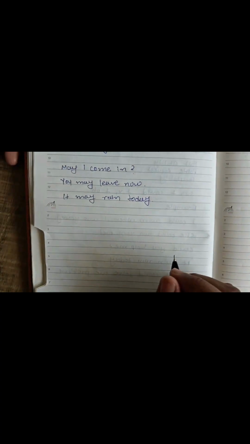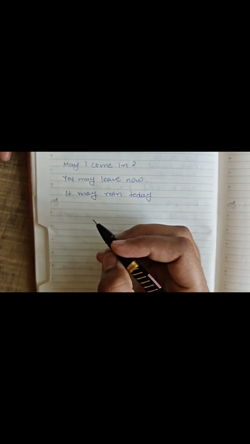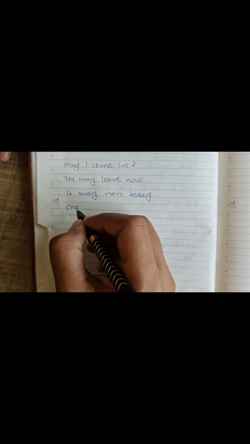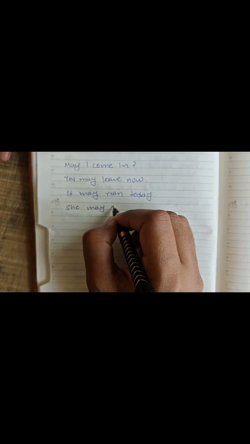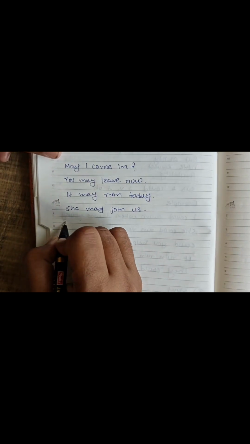She may join us. वह हमारे साथ जुड़ सकती है. This is also possibility. She may join us. Okay, like that. He may call you later. वह आपको बाद में फोन कर सकता है. Okay, now let us see the fourth one, might.